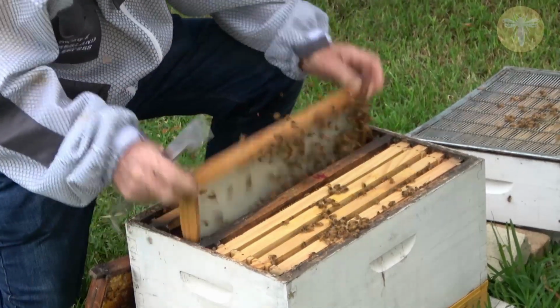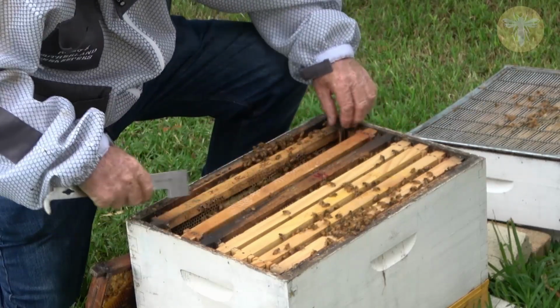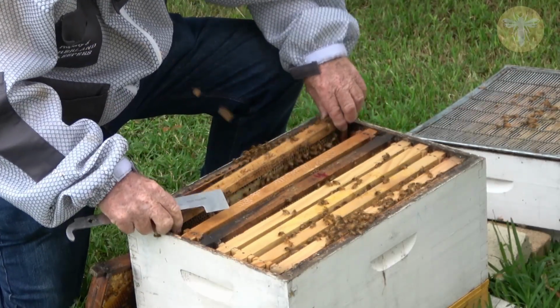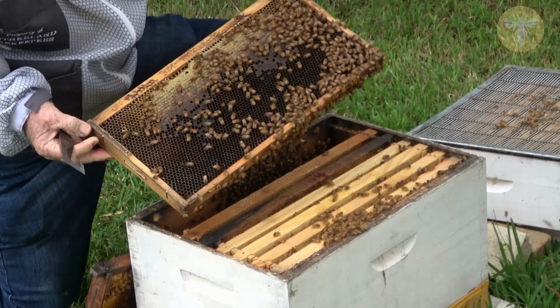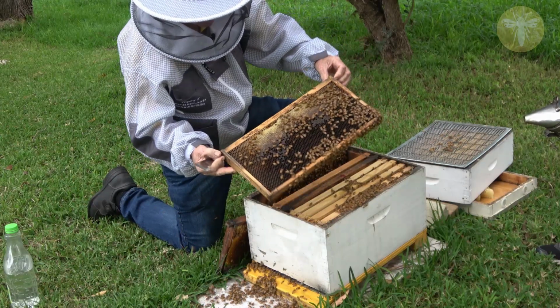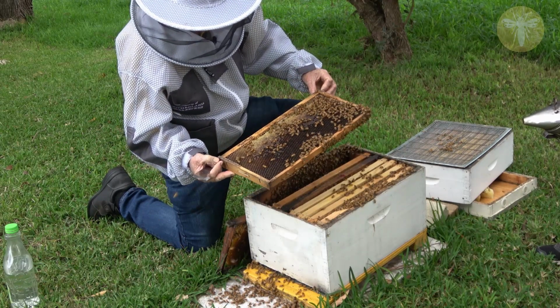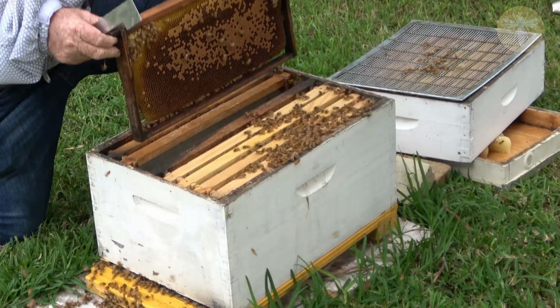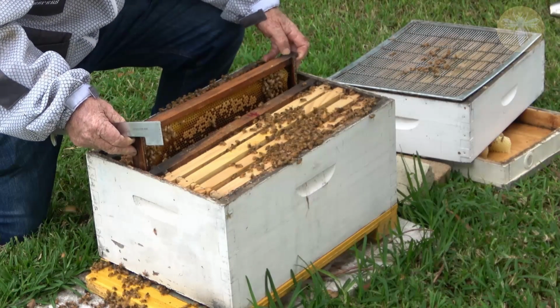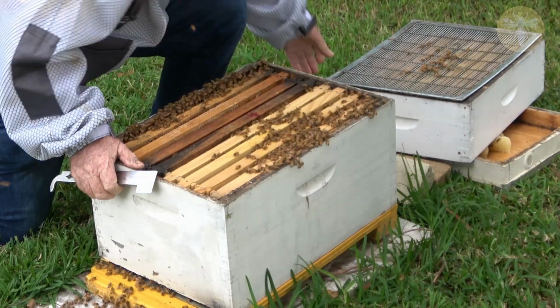Again, shake the bees off, that's a frame of foundation, so there's no brood in that. And the wall comb, it's got no brood in it. So there's no need to check that, because the symptoms of the vegetative form of the disease are present when there's brood present. And then I can put the hive back together again.